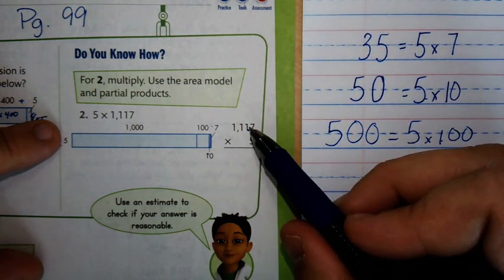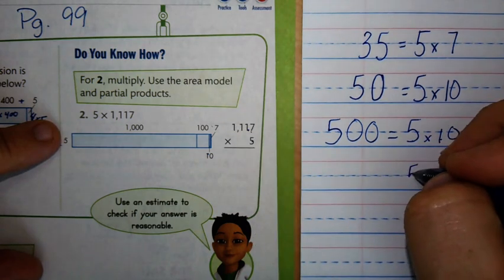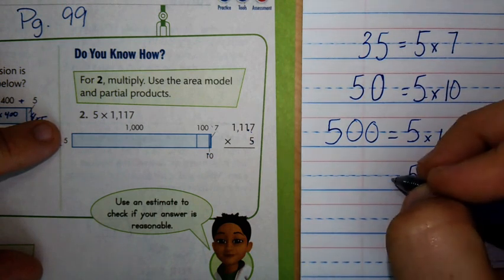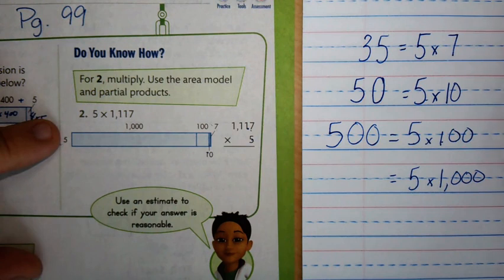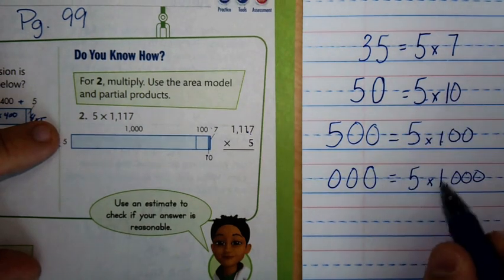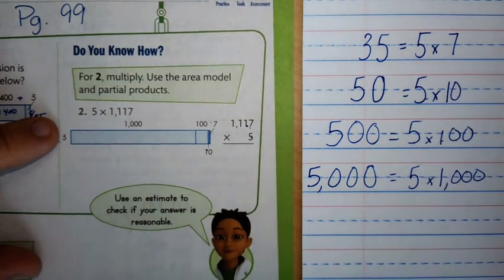I did the ones, I did the tens, I did the hundreds. Now it's the thousands, and there's a 1 there. So 5 times 1,000. How many zeros do I need to start with? Well, I need to start with 1, 2, 3. And then I'm going to say 5 times 1. Well, 5 times 1 is 5.